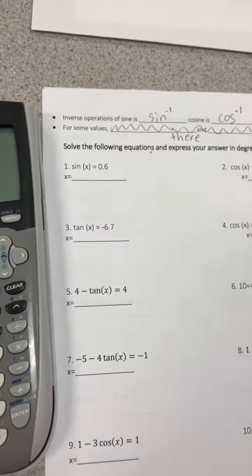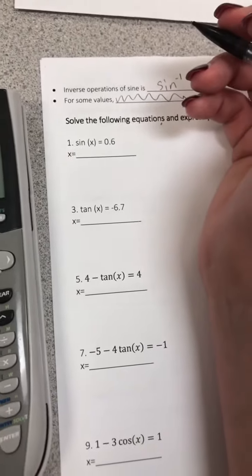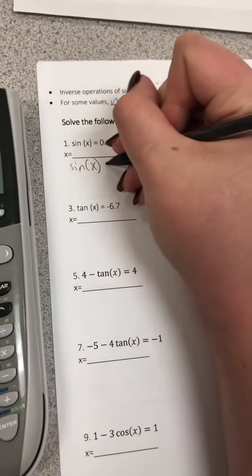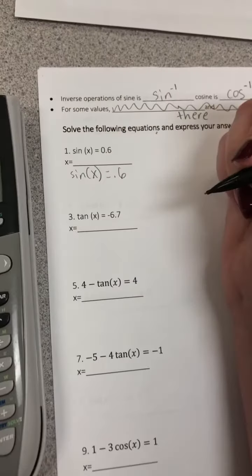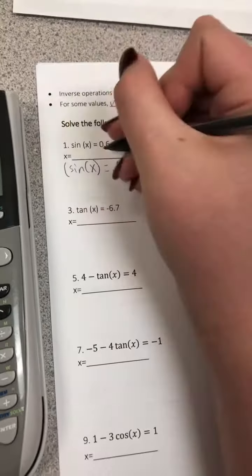So for number 1, we're doing similar to what we did in, I believe, lesson 4. So we've got sine of x equals 0.6. I'm going to take the inverse of sine, and what I do on one side, I have to do to the other. These cancel out.